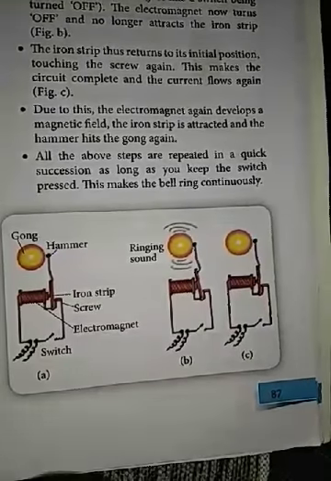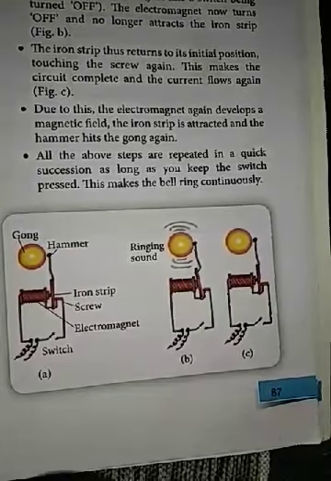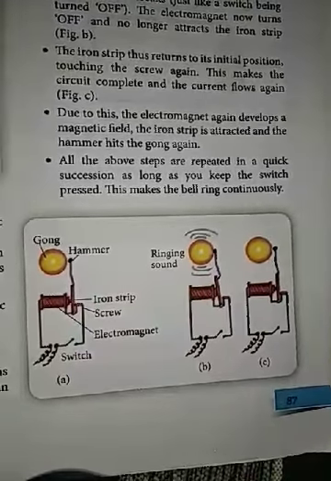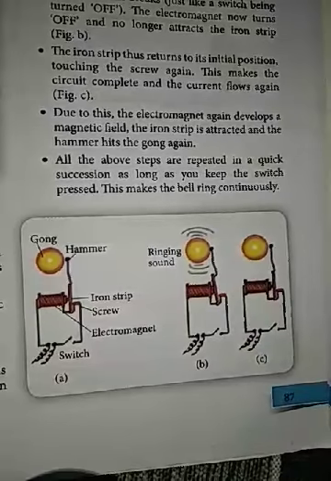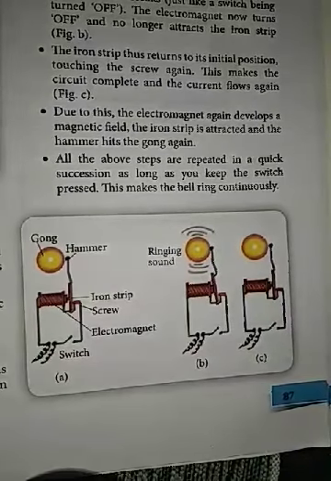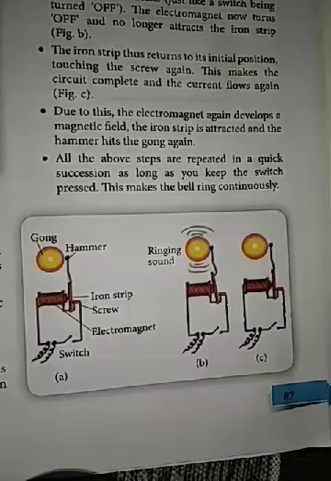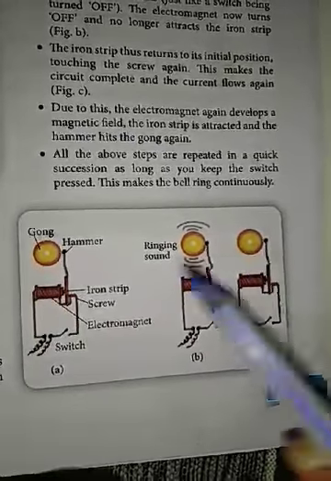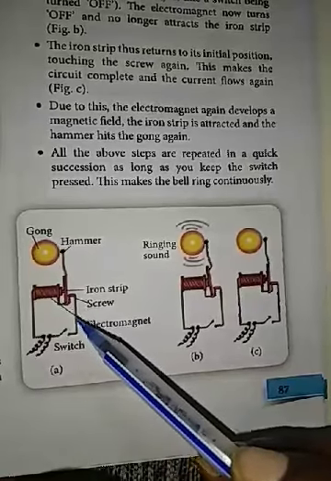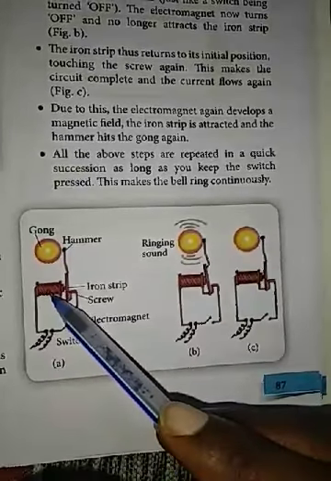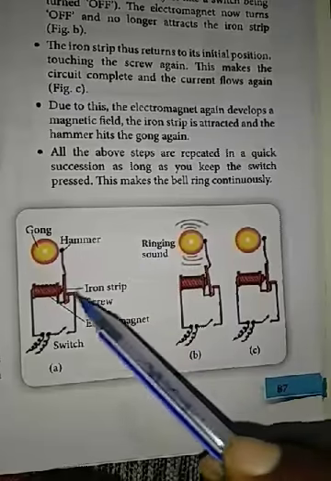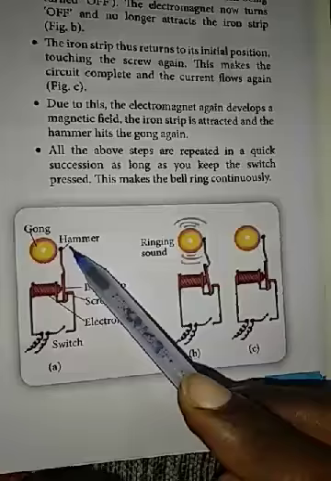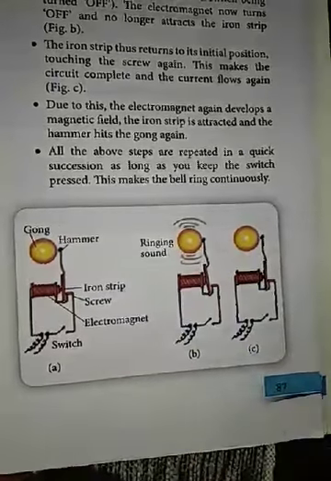Now let us discuss the working of an electric bell. An electric bell is one of the most common applications of electromagnet. It consists of an electromagnet, an iron strip, a screw, a hammer, a gong, and a switch. You see, it consists of an electromagnet. This is the electromagnet. An iron strip. This is the iron strip. A screw, a hammer, a gong, and a switch.